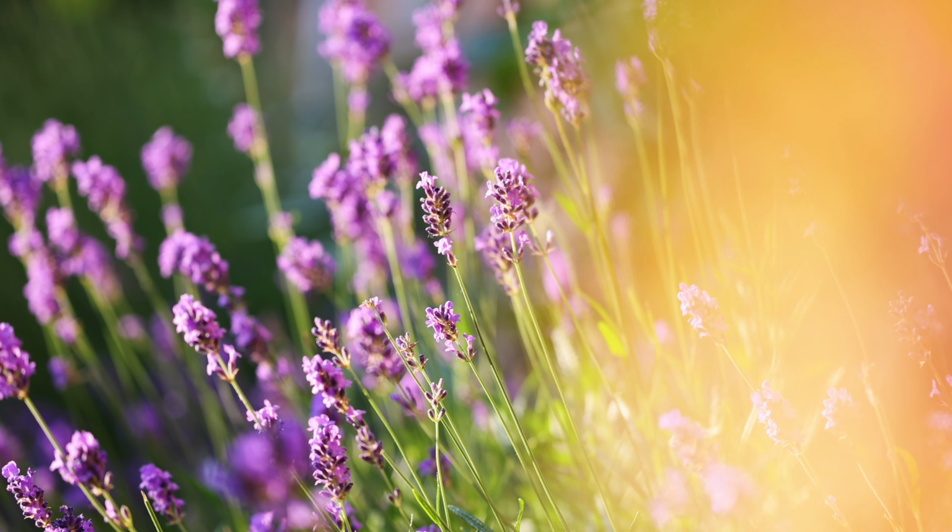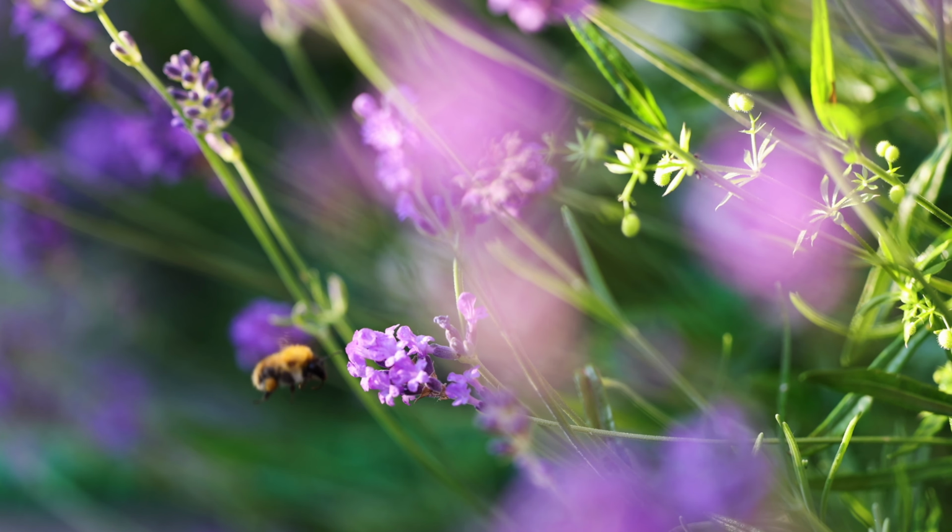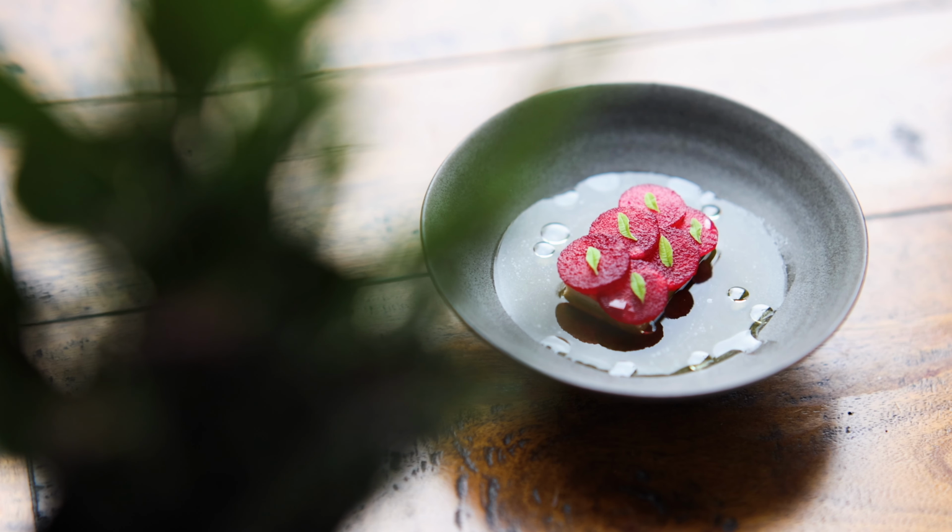So then from talking about colour, let's move on to talking a bit more about other ways of using natural elements within food. Bringing nature into the presentation of dishes is something that I really like doing.